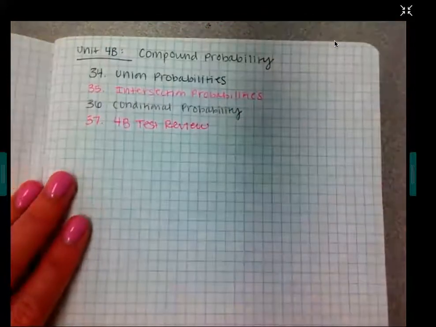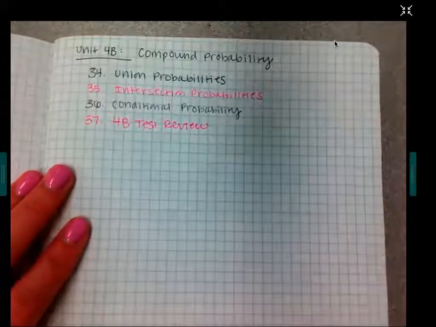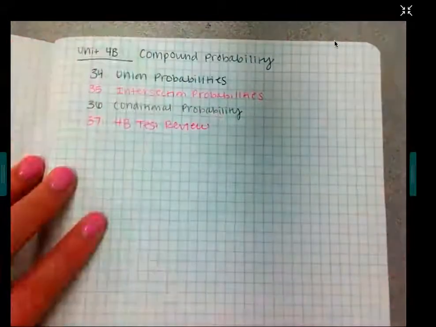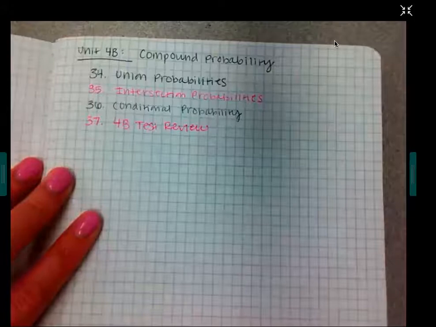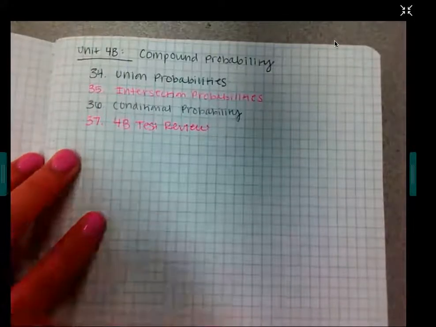I feel like I've said this about the past several units, but I really like geometry also. I'm visual, so anything where you're looking at diagrams or shapes, I like.